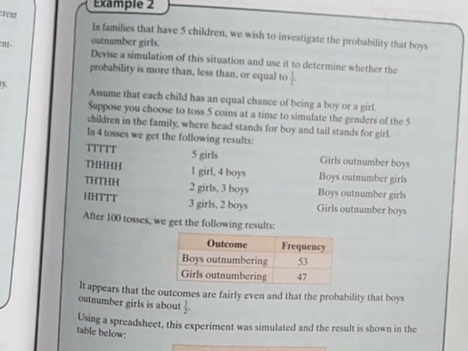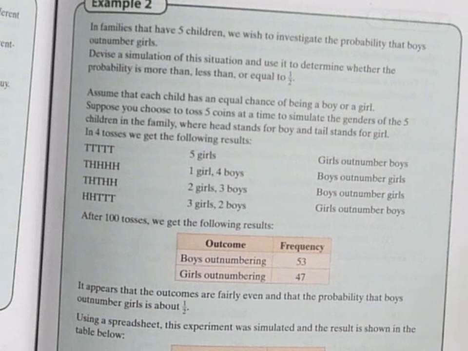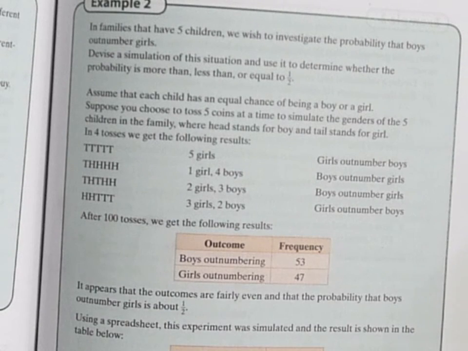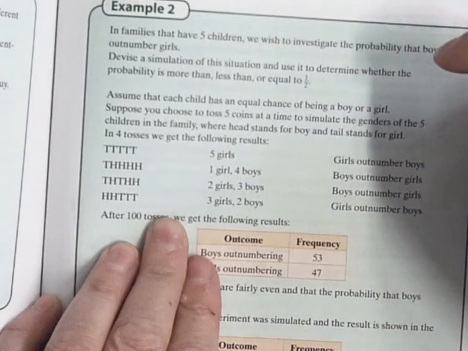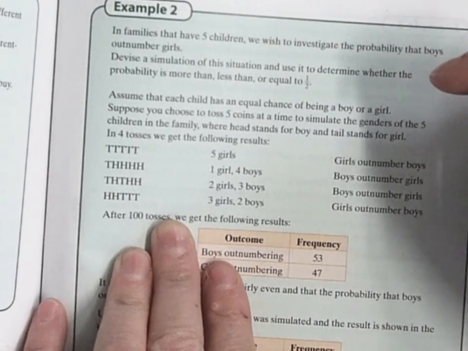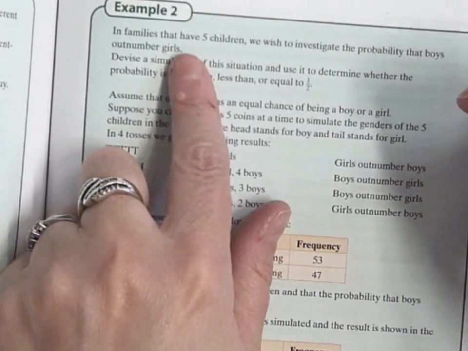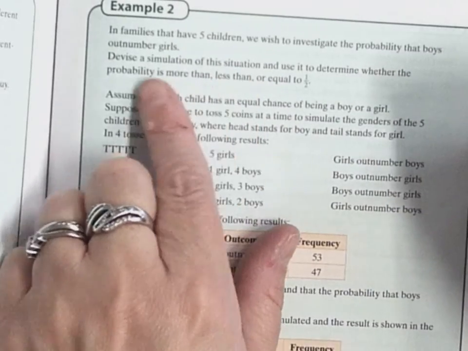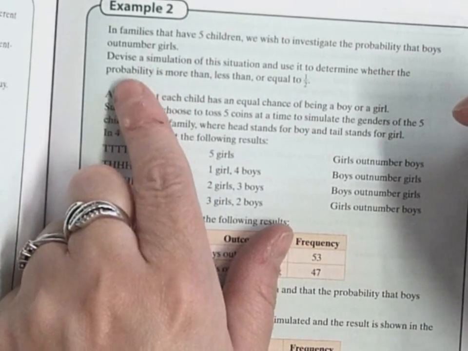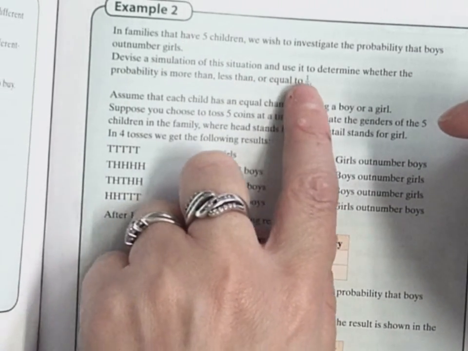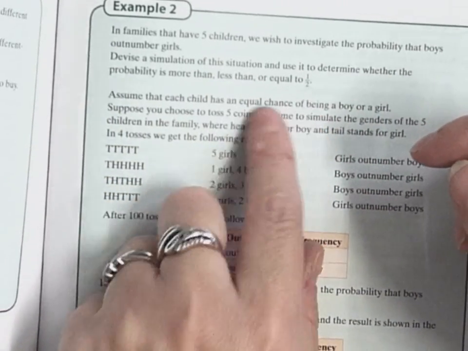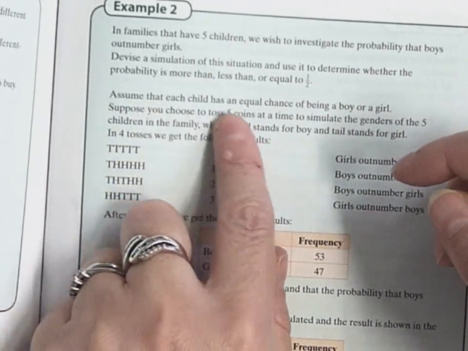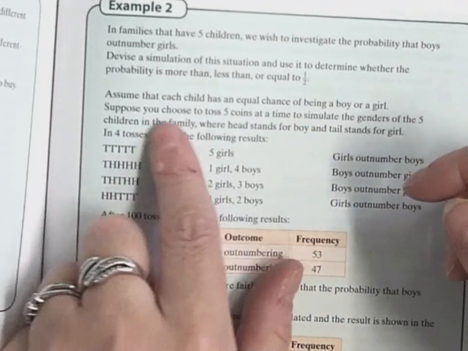A simulation is just doing an experiment you're able to do, as opposed to one that's impractical, because the other option is to send a load of women out to have babies and wait 9 months to see what they have. Families of 5 children: we wish to investigate the probability that boys outnumber girls. Devise a simulation of this situation and use it to determine whether the probability is more than, less than, or equal to a half. Assume that there is an equal chance of being a boy or a girl.